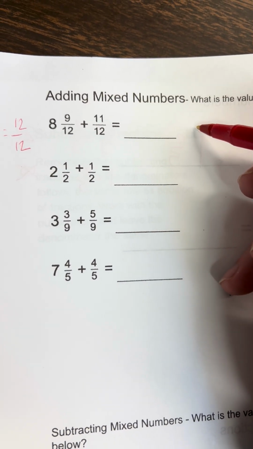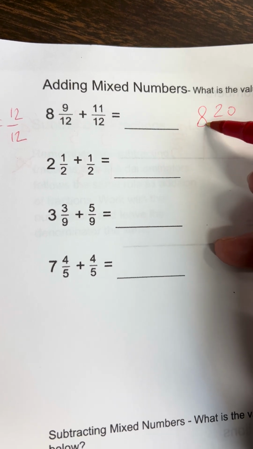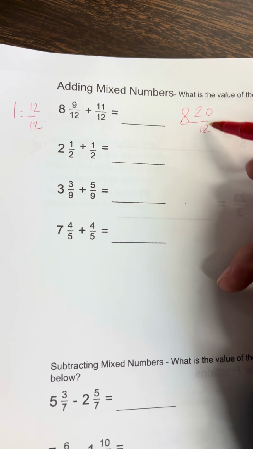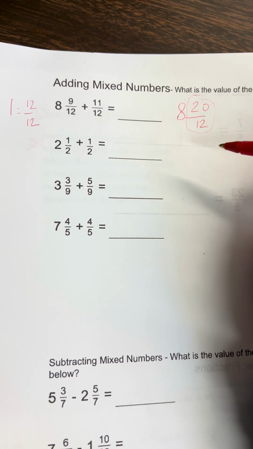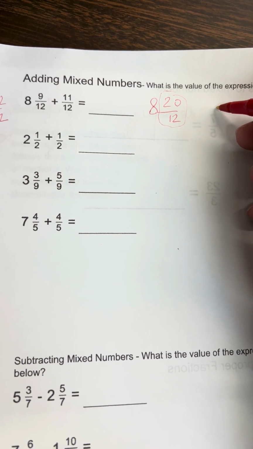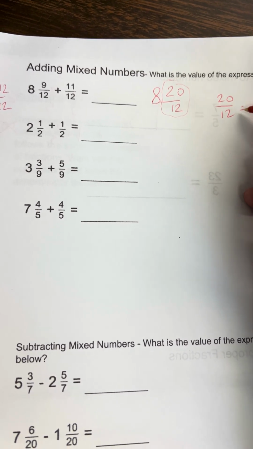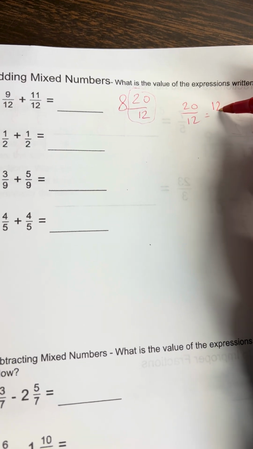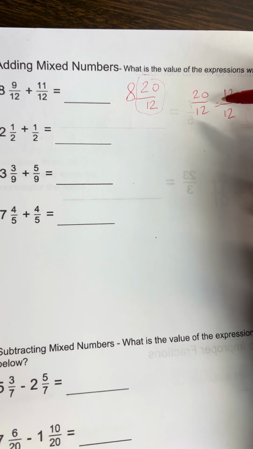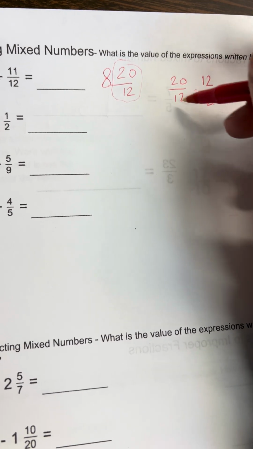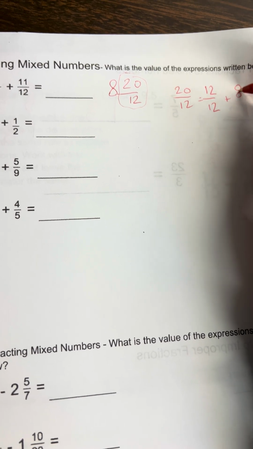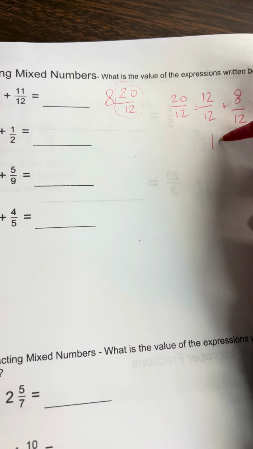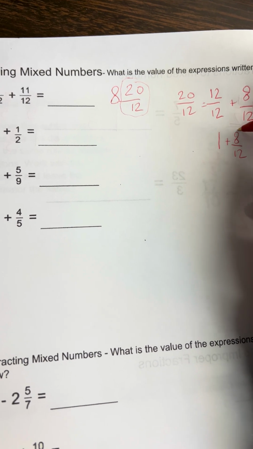Well, I get 8 and 20 twelfths, right? 8 and 20 twelfths. I don't want to leave this as an improper fraction. So what I'm going to do is decompose 20 twelfths. I know every 12 twelfths is 1 whole, so I'm going to split it into 12 twelfths. Can I do another group of 12? Well, I would only have 8 twelfths left over, so I can't. This is 12 twelfths plus 8 twelfths, or 1 plus 8 twelfths.